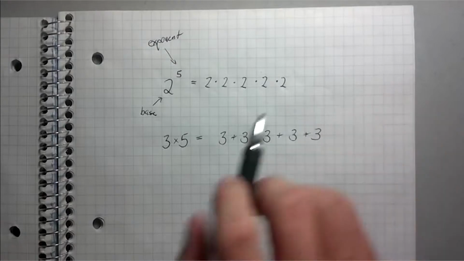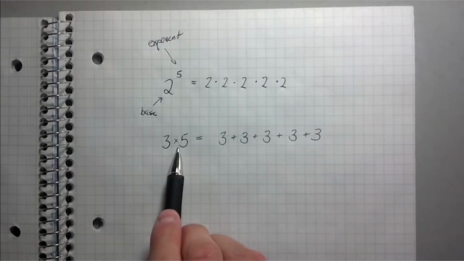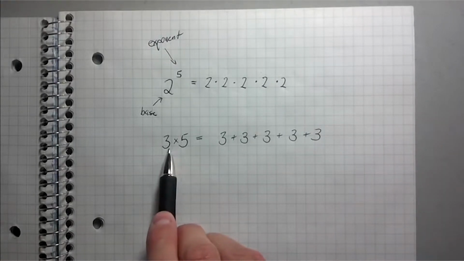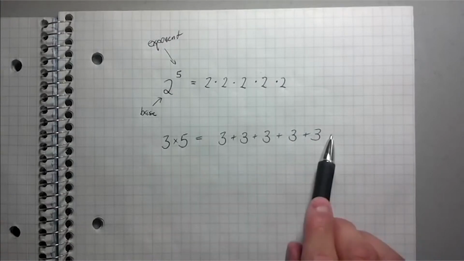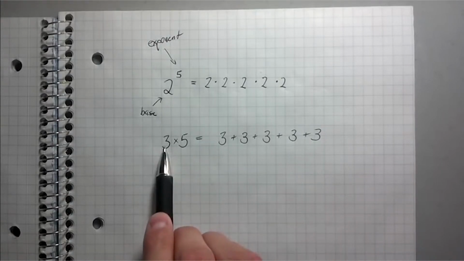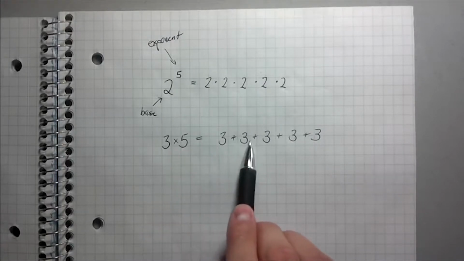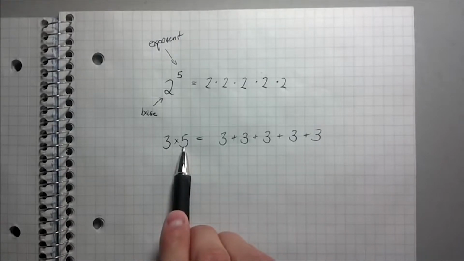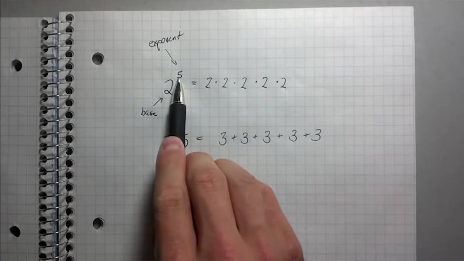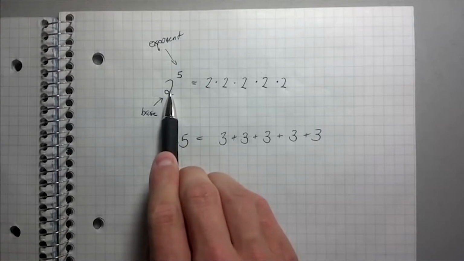It does, doesn't it? Multiplication is telling you to add a number to itself a bunch of times. So if I go 3 times 5, I'm saying add 3 five times: 1, 2, 3, 4, 5.